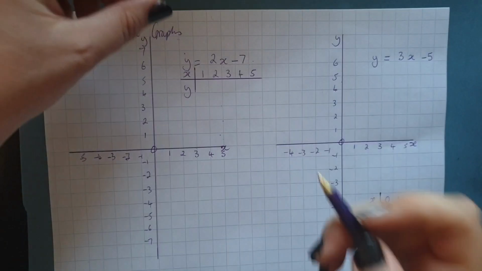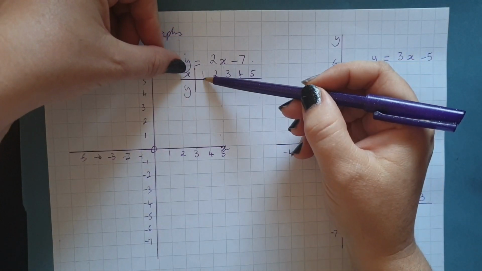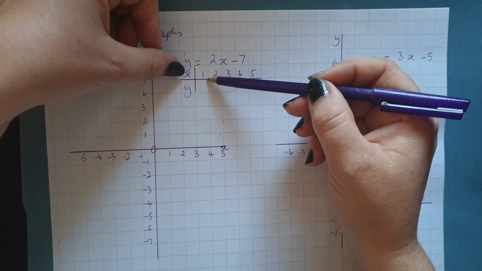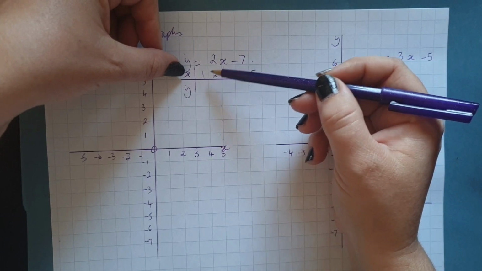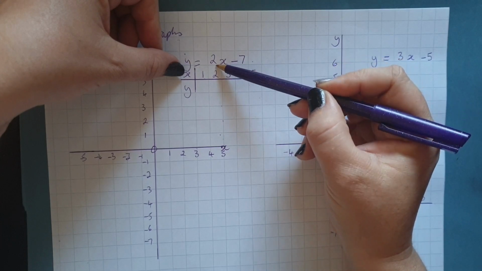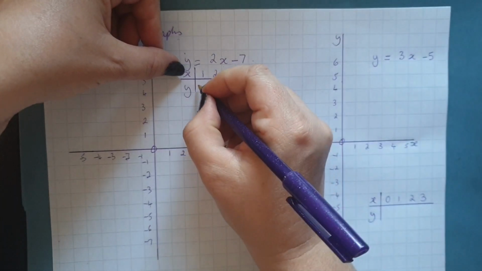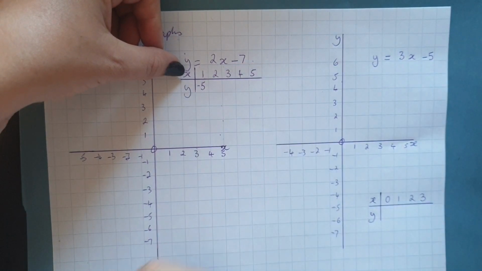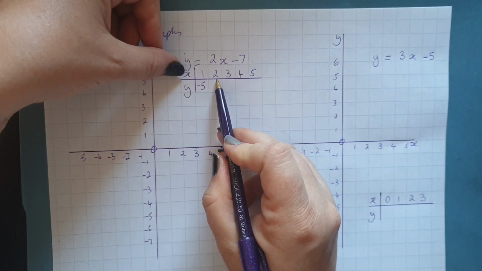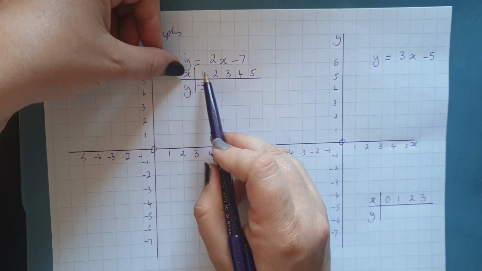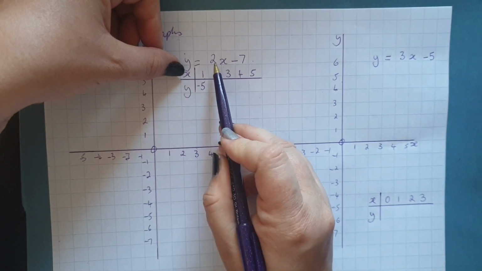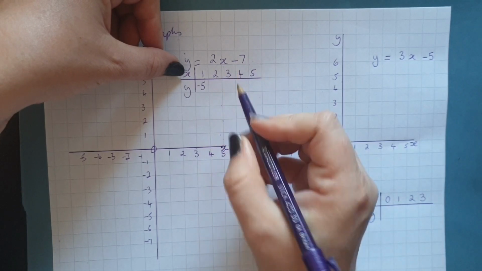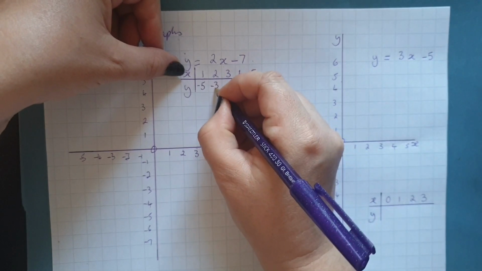Okay, so what you do is you take your x, you substitute it into your equation. So I'm going to start off with 1. 1 times 2 is 2. Minus 7 gives us an answer of -5. Next number. X is 2. 2 times 2 is 4. 4 minus 7 is -3.